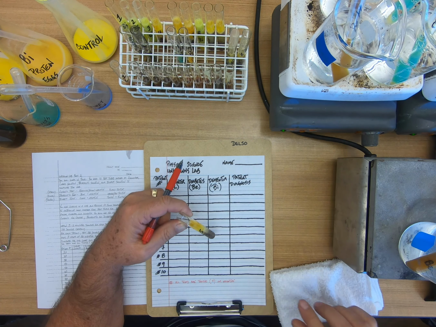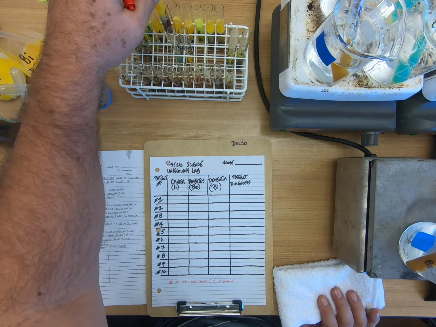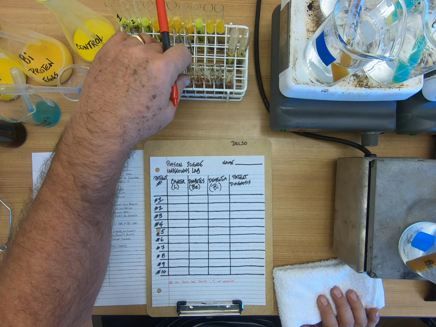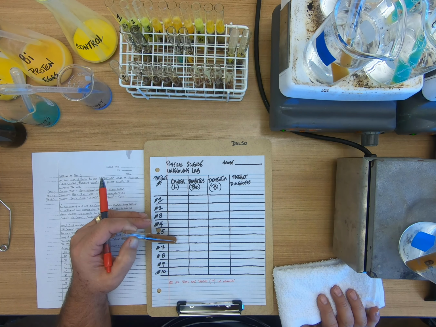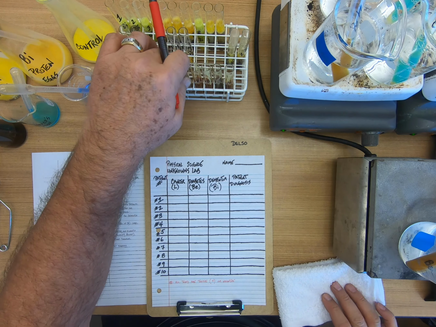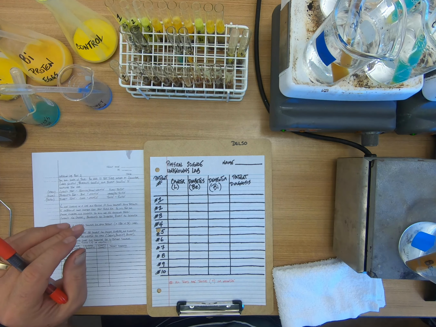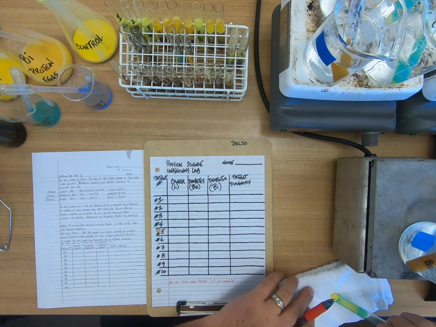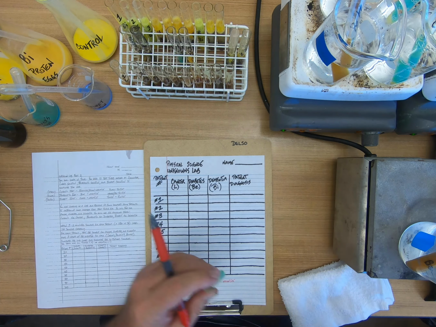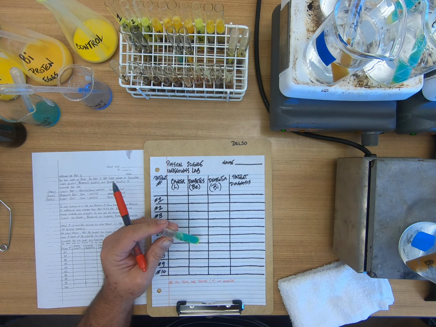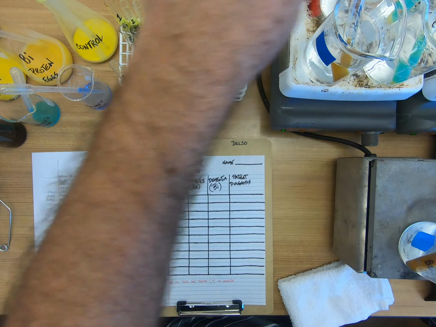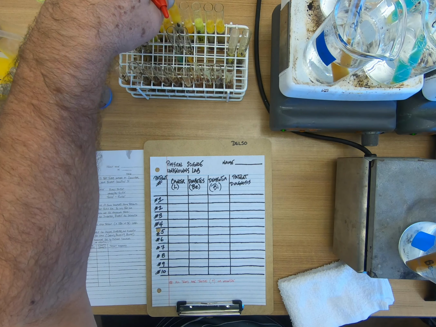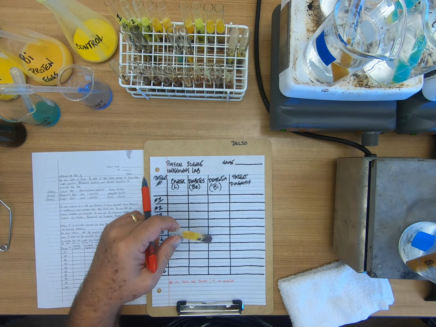And if it's dark at the bottom, count it as dark. Patient 6, cancer. Patient 6, diabetes. And patient 6 for dementia.